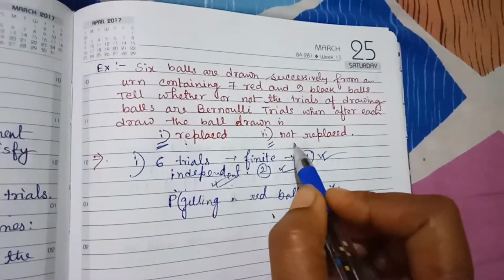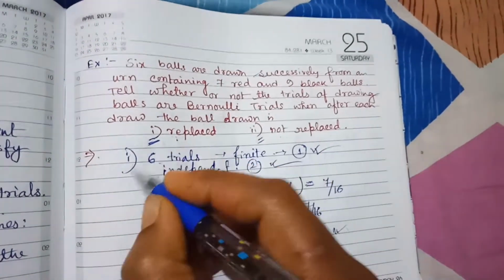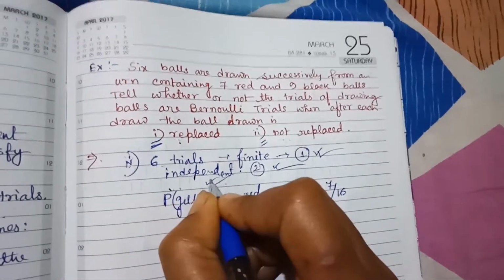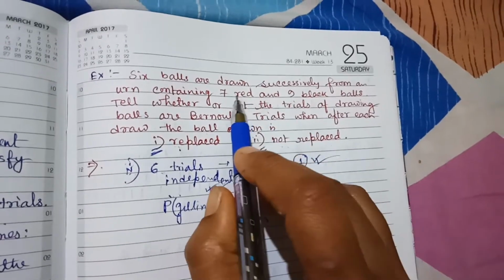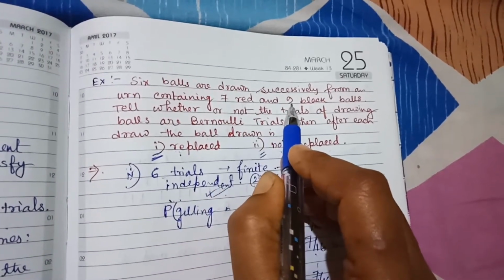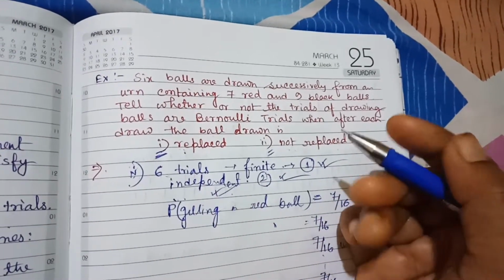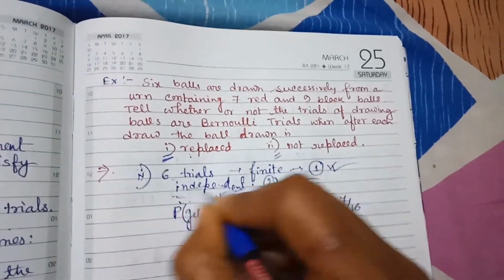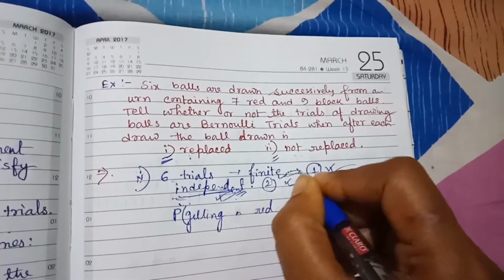Now coming to the not replaced part. 6 trials, finite. For number 2 now: independent? No, because whether we draw the first ball red or black, the second trial depends on that. So independent, no, but finite, yes.